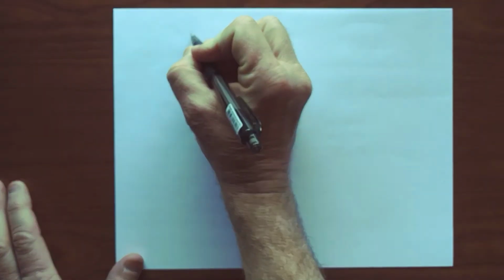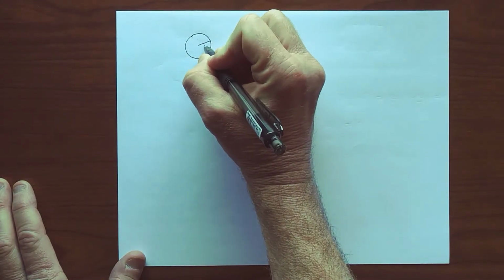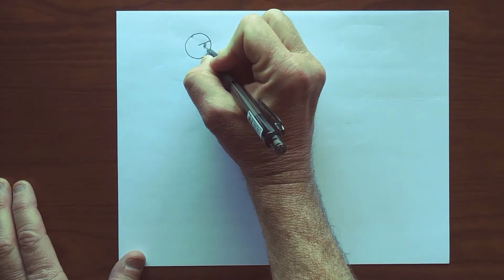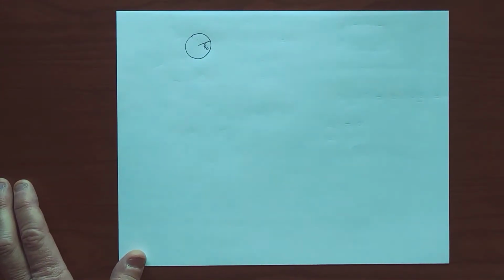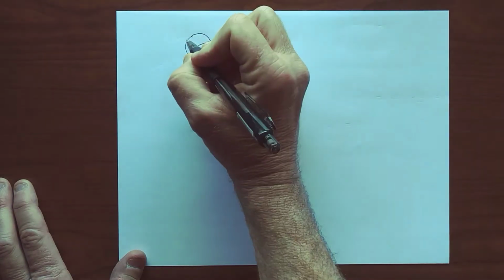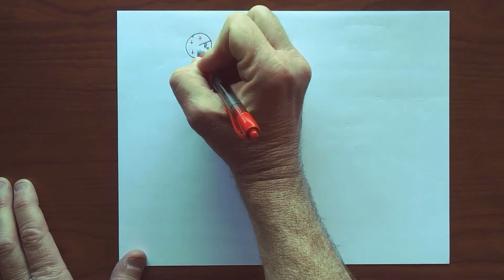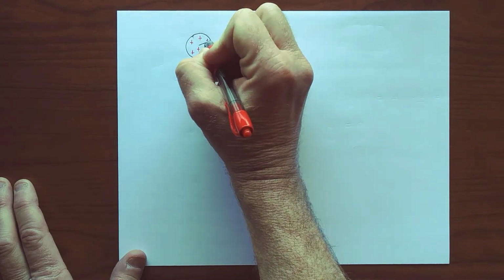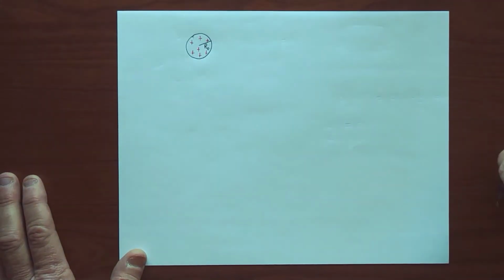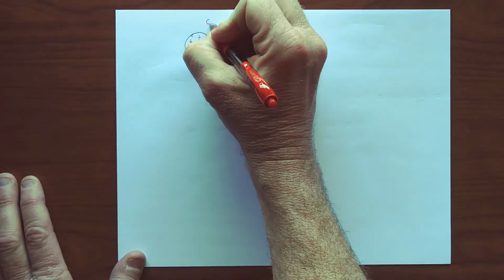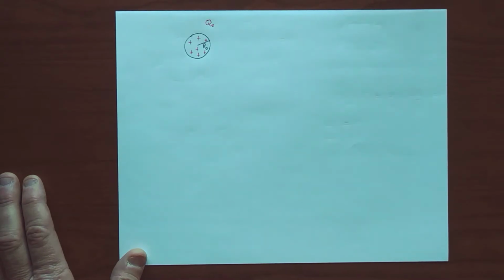Okay, so let's say we have a sphere of radius, let's say r naught, and the sphere is uniformly charged. So let's make a few plus signs. And the total charge is, let's make it red, capital Q, or capital Q naught. That's the total amount of charge.